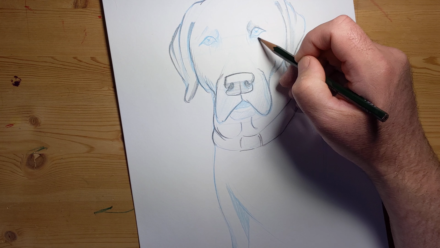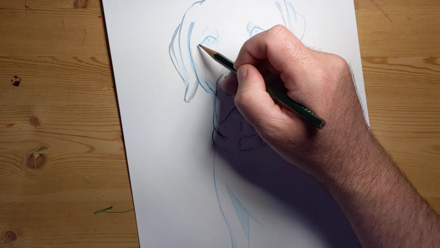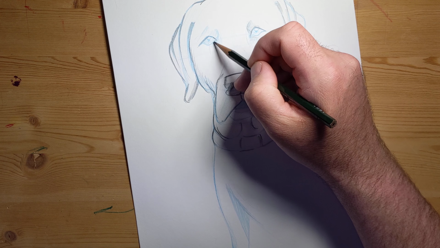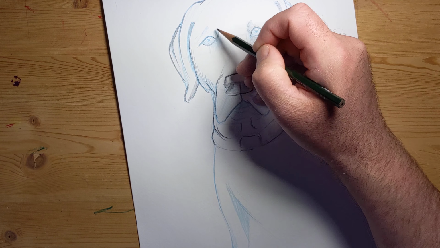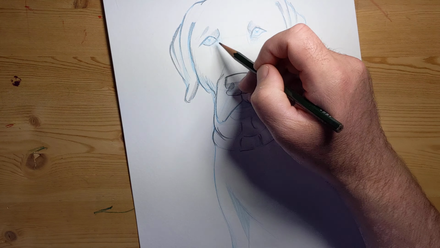These are absolutely amazing dogs. I love them. I love all dogs, to be honest. Big dog lover. Big animal lover, actually. I love them all. I'm always out chasing them with my camera.